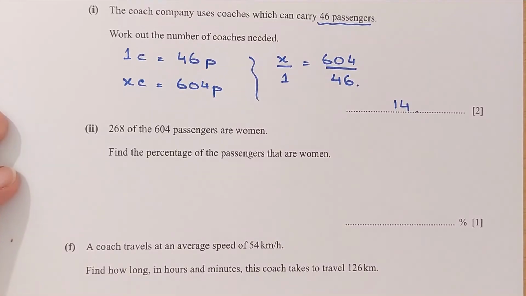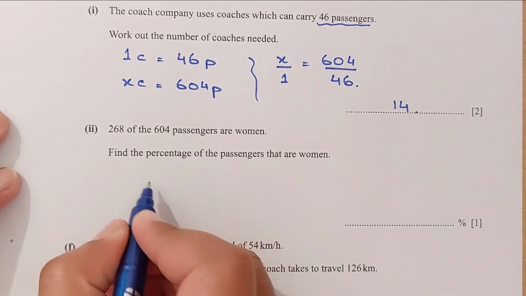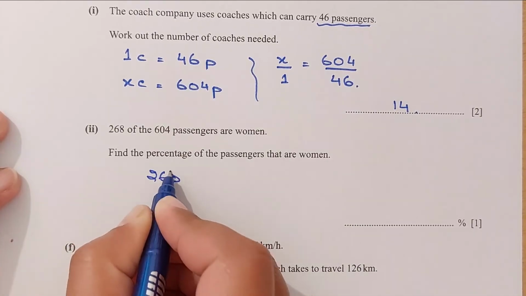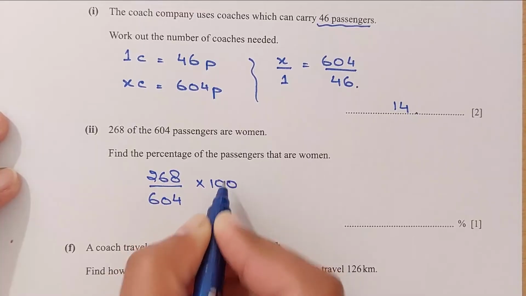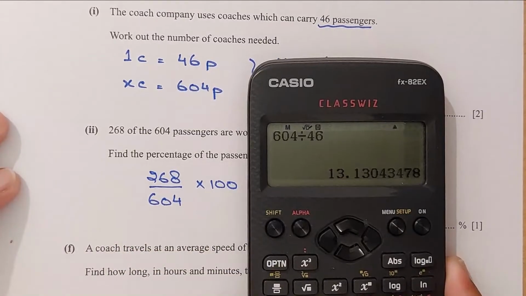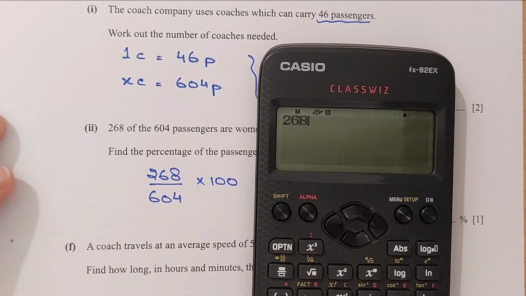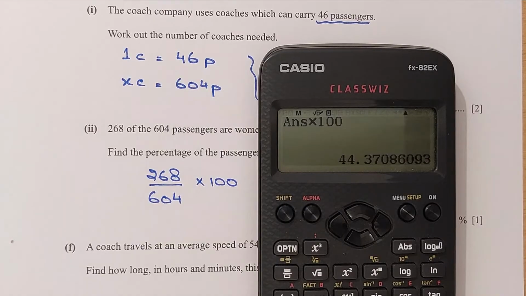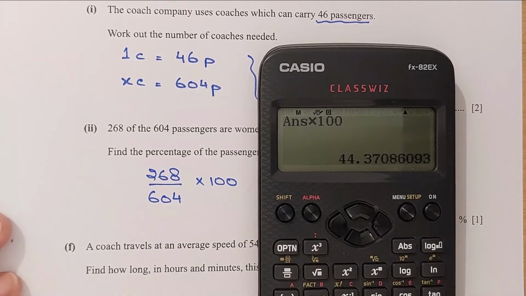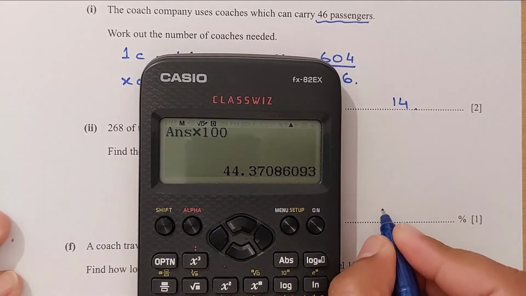Now for the second part, 268 of the 604 passengers are women. Find the percentage of passengers who are women. Okay, so 268 are women out of the total, multiply by 100, right? So 268 divided by 604 times 100 is 44.37, or we can say 44.4% are women.